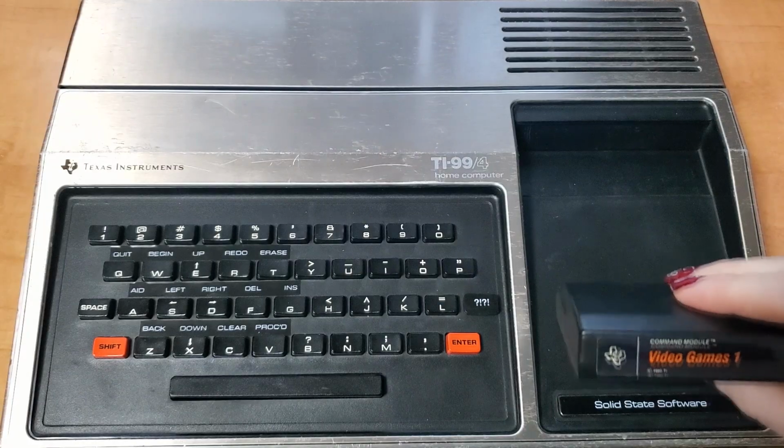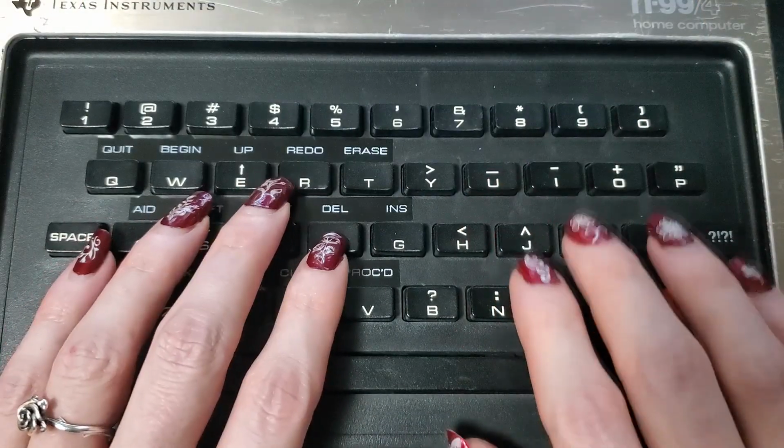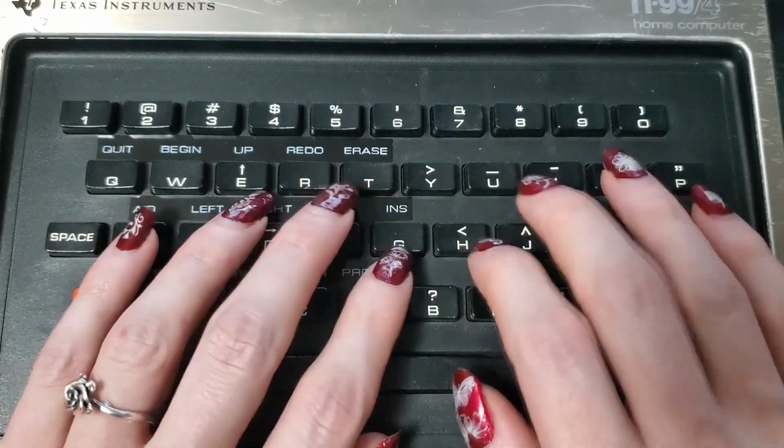Though, having said all that, 45 years on, sometimes it's just fun to use weird old hardware on its own terms. So when I do pull out my 99/4, I'm in for the full 99/4 hardware experience.